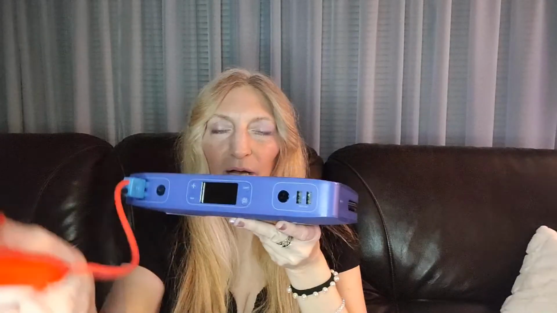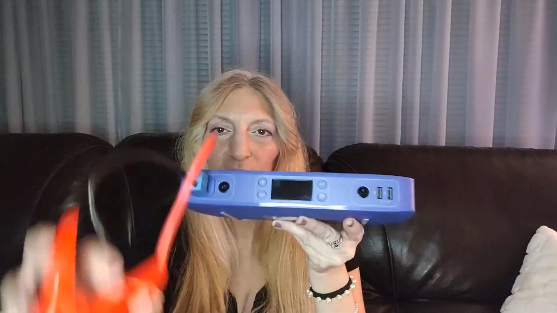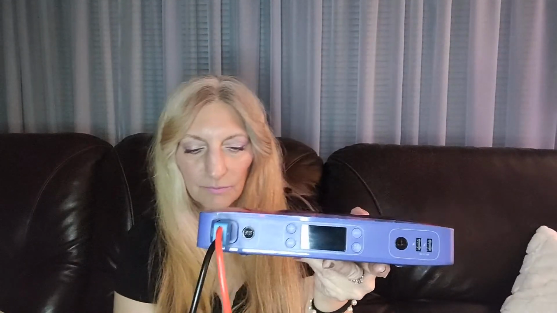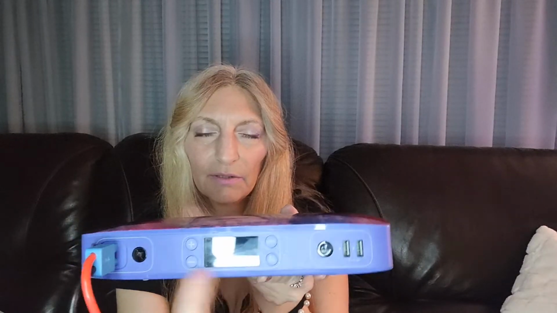I'm not going to push it all the way in, but you put this in here like that. And you've got your positive and your negative, so you put this on the positive part of the battery. Don't touch these two together because you could get electrocuted. And then here's the negative. So yeah, and then you press this button here. Then it reads the battery. It'll tell you the battery.